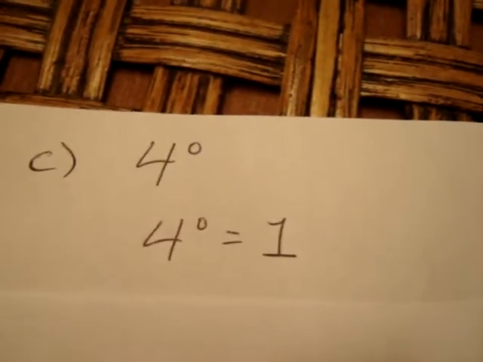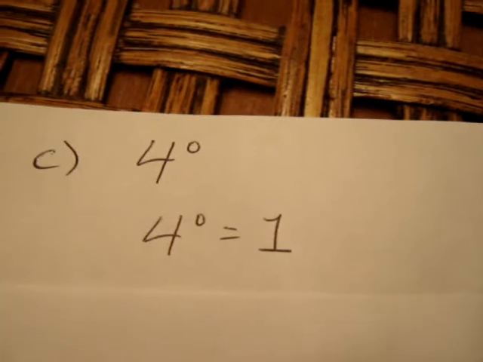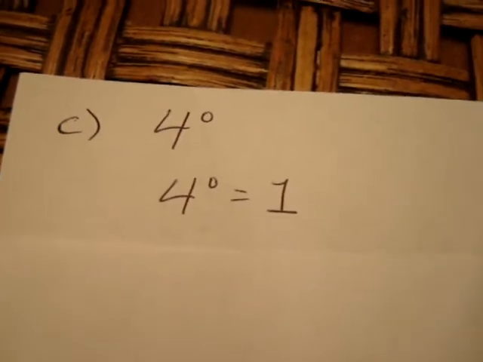For our next example, what does 4 to the 0 equal? Well, this is a quick one. 4 to the 0 equals 1, because if you remember, any base raised to the exponent 0 equals 1, with the exception of 0. 0 to the 0 is technically undefined, but we won't worry about that right now.